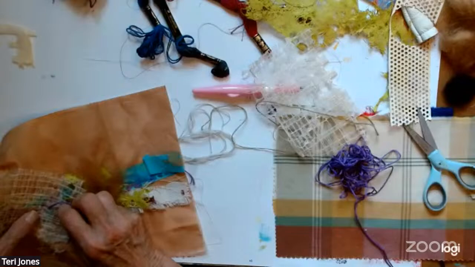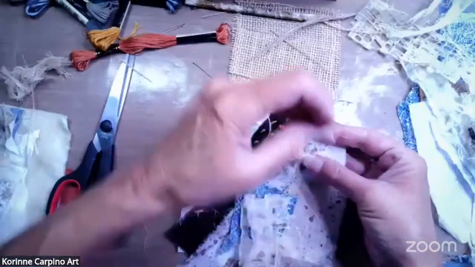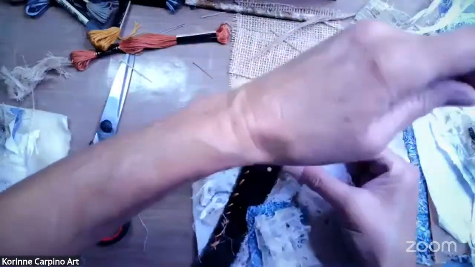And I can just come back through and, whoops, I forgot to wrap my thread around. So I'm going to have to pull it through. That's then how you fix it.